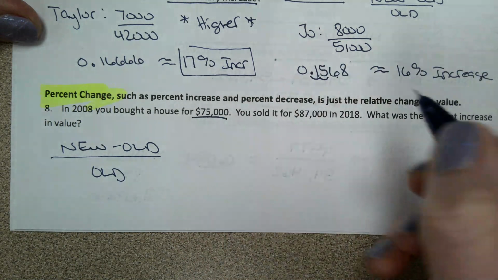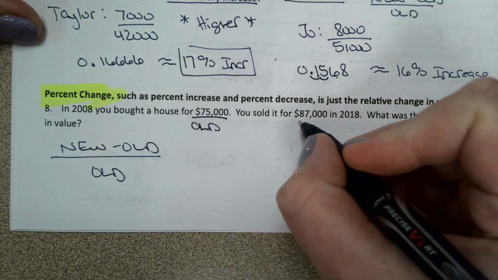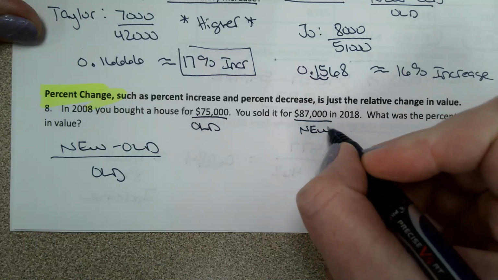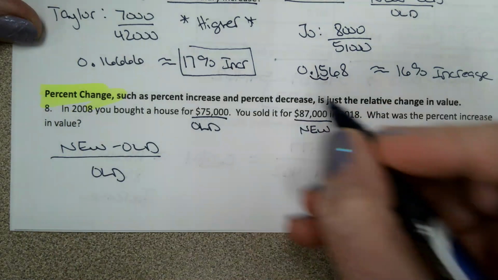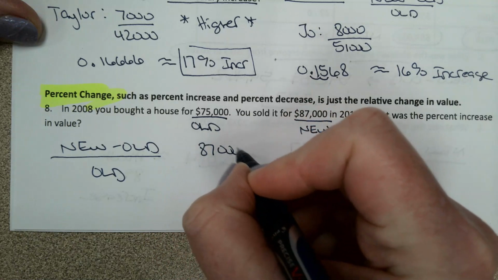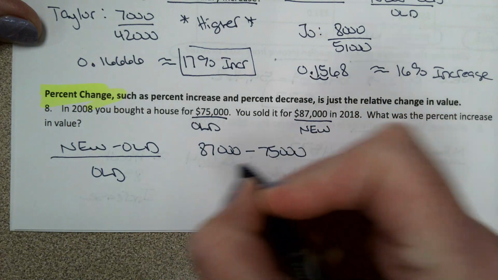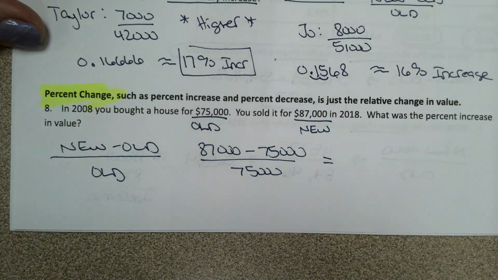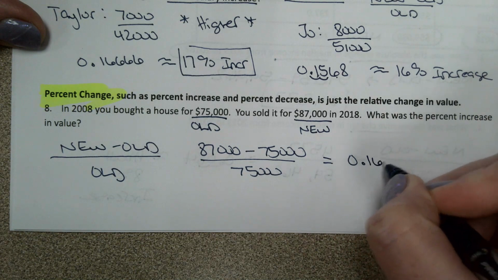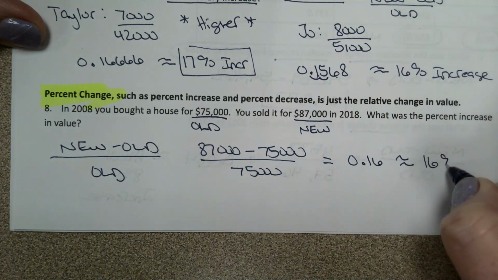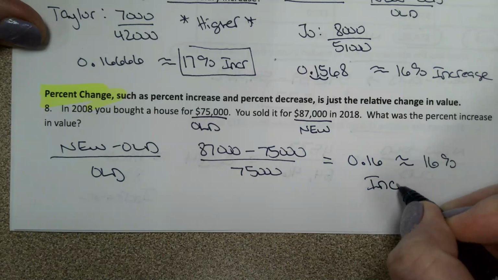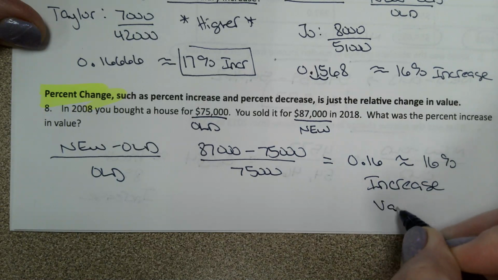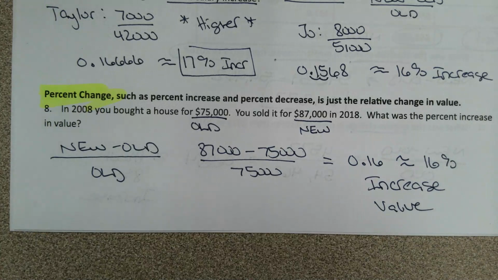All right, so $75,000 is my old amount. $87,000 is my new amount. So when I substitute these values in, 87,000 minus 75,000 divided by 75,000. And here I got 0.16, which is about a 16% increase in the value of the home. And I think everything else is basically a review.